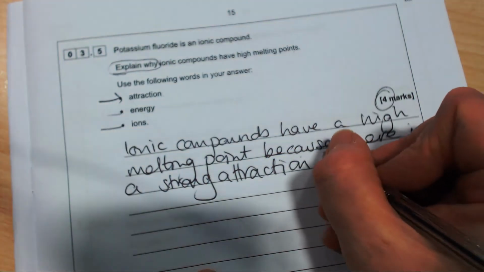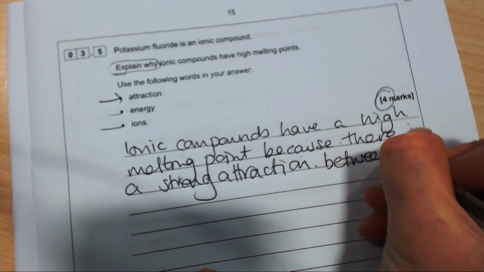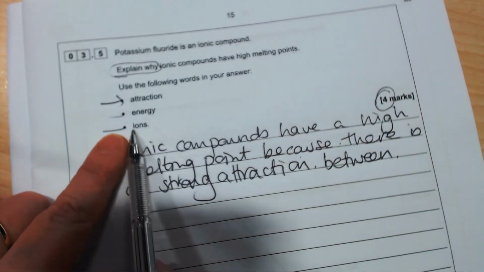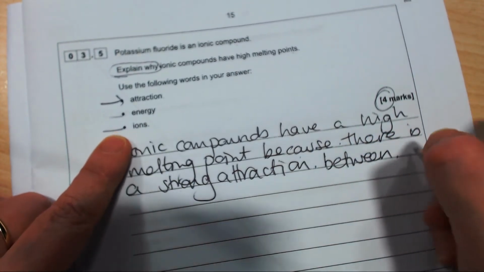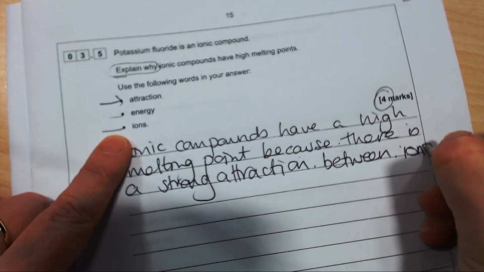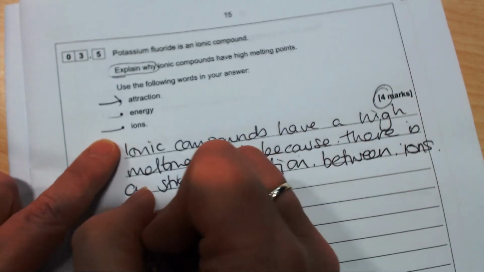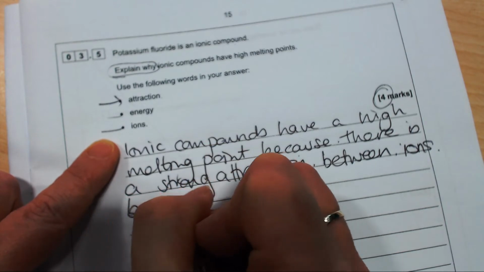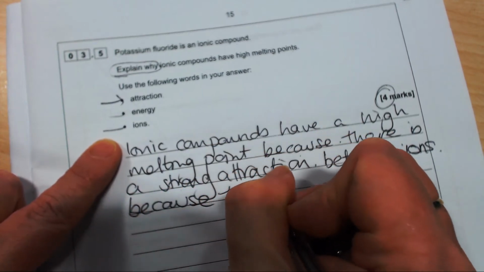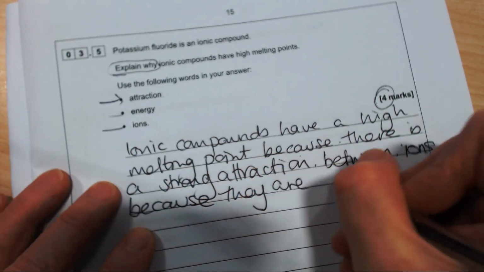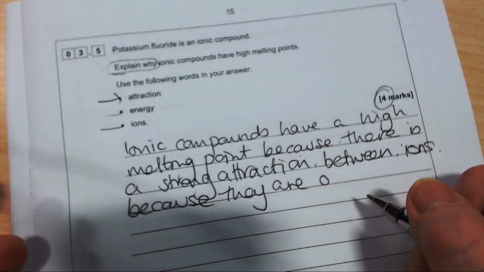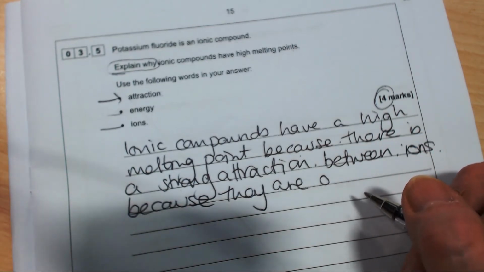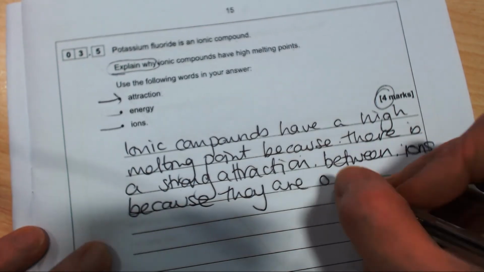It's going to be between our ions because they are oppositely charged. We've actually answered that in the previous question, didn't we? We looked at the fact that they've got different charges.